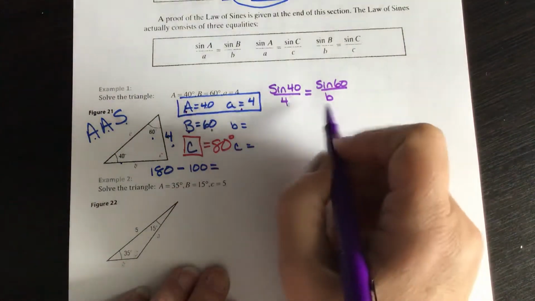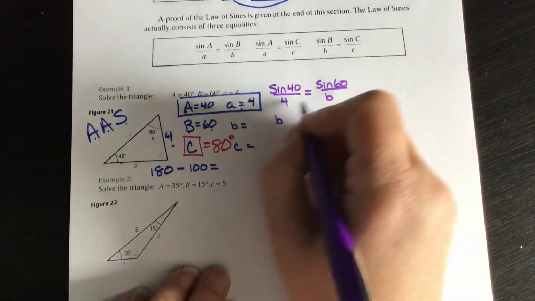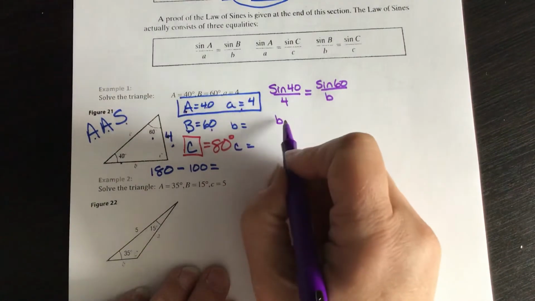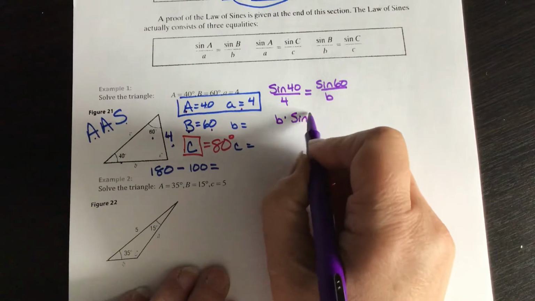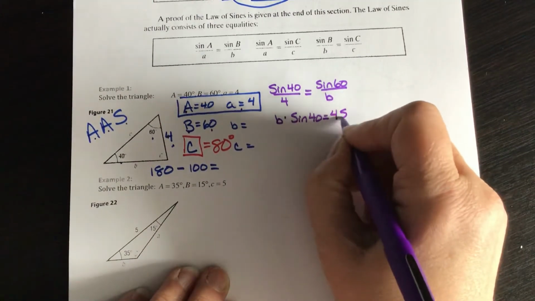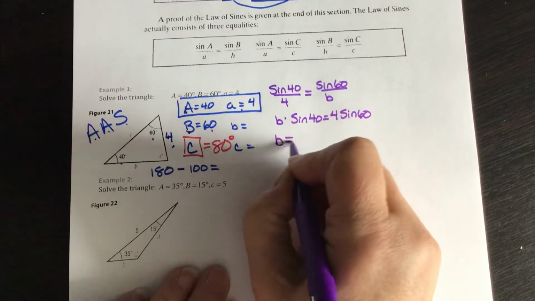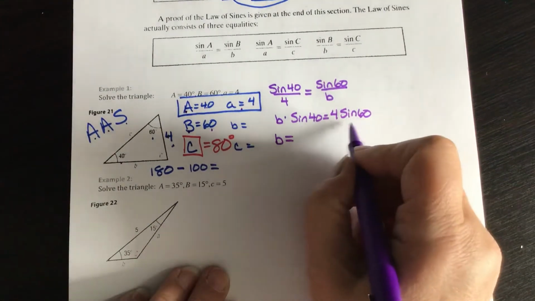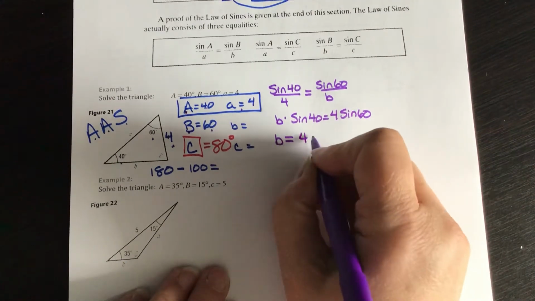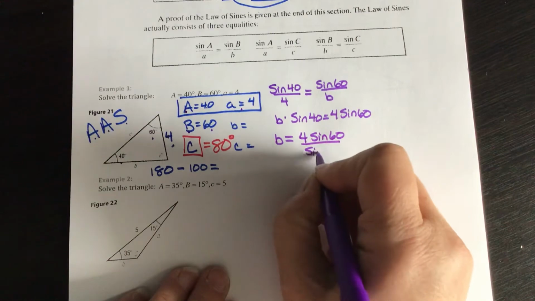Now I can just solve this proportion, and remember I can do the cross products. So b times sine 40 equals 4 times sine 60. And to find the length of b, I'm going to divide by sine of 40. So I have 4 sine 60 divided by sine 40.